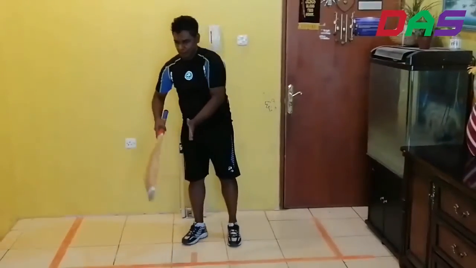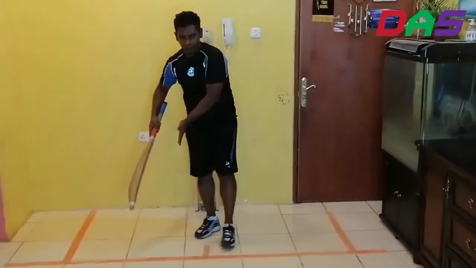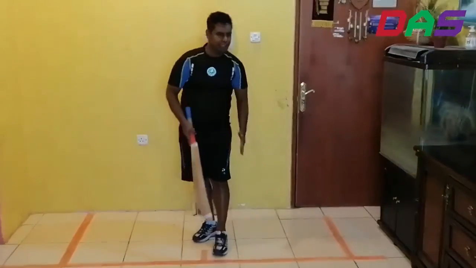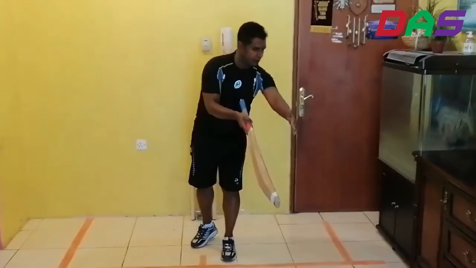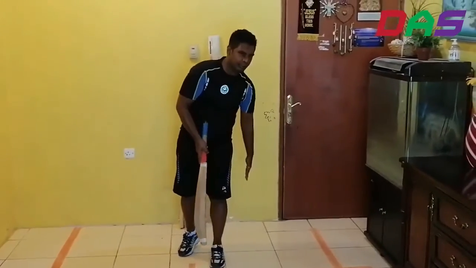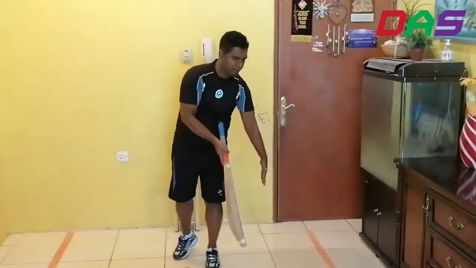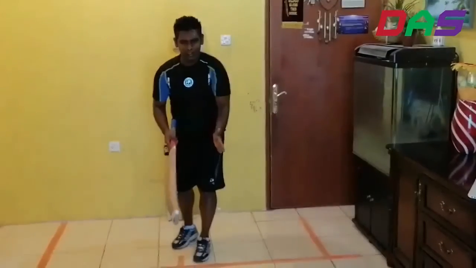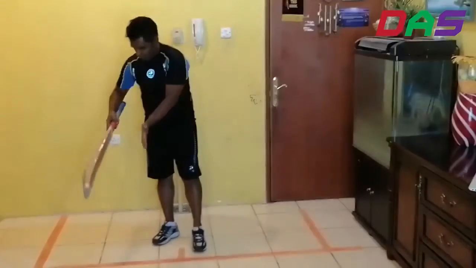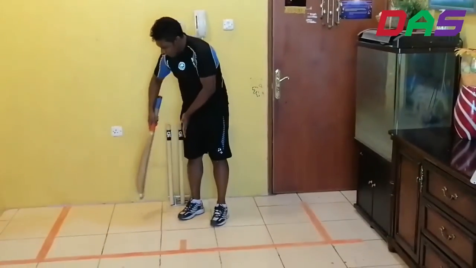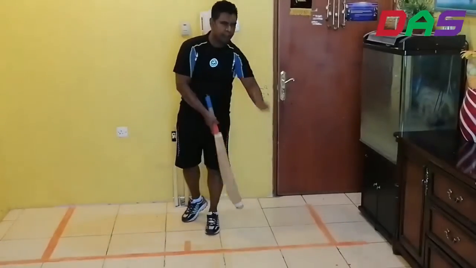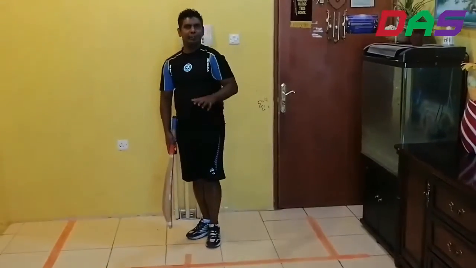If this line is a little bit off side, it's the off line. If this line is a little bit away from the leg side of the wicket, it's called the leg line. So now you know the line.